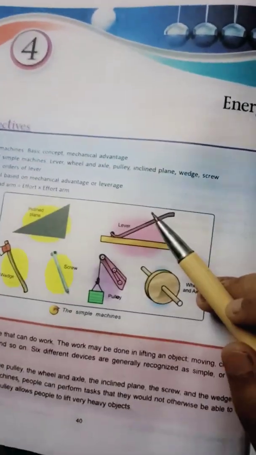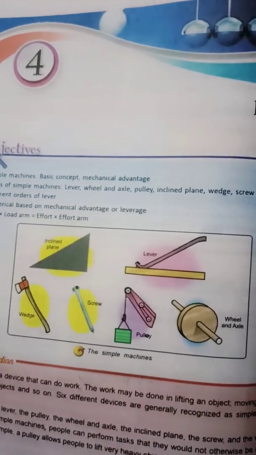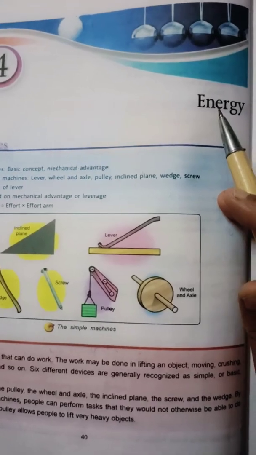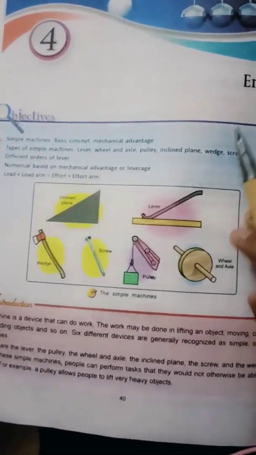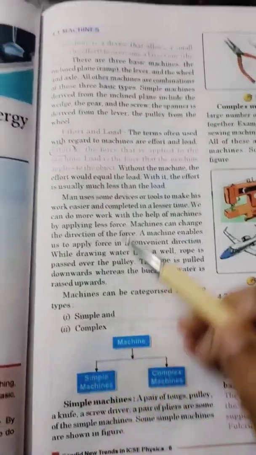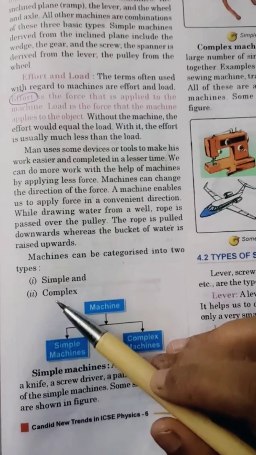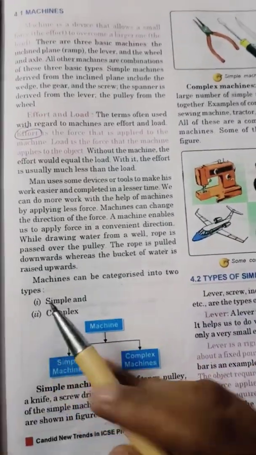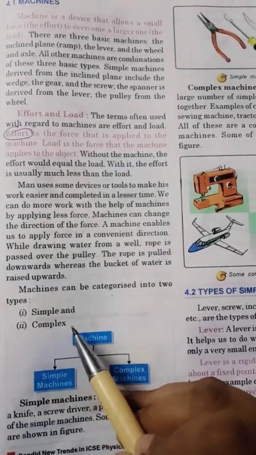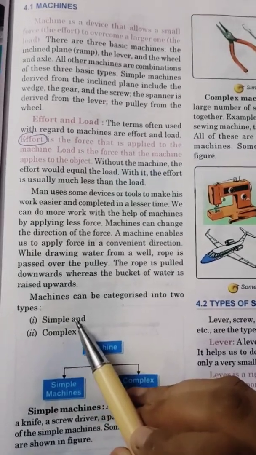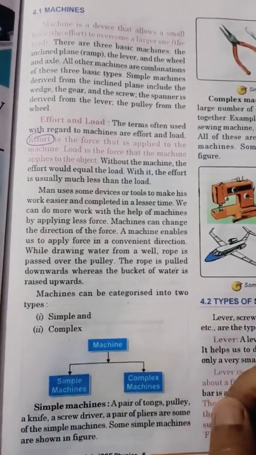Now I just hope you all have read, understood and gone through the video which I posted in our last class. We began with chapter number 4 and the name of the chapter is energy, and we discussed all these simple machines, their introduction and a few things about machines. There are two types of machines, simple and complex, and moreover we learned that complex machines are made up of combinations of a few simple machines, right?